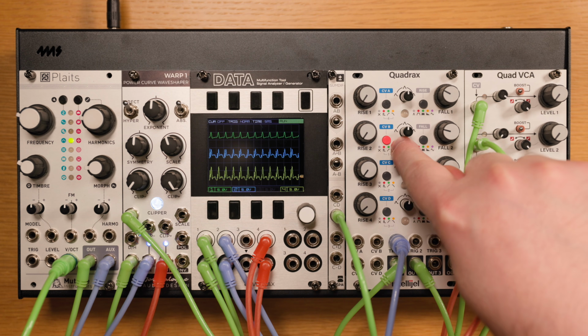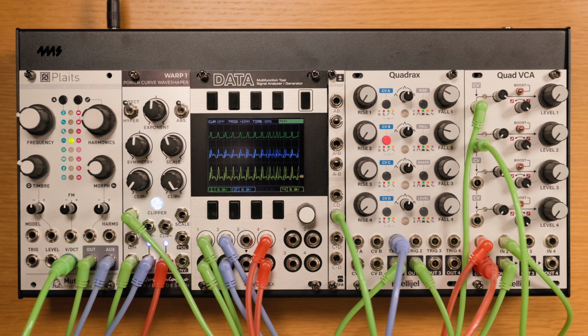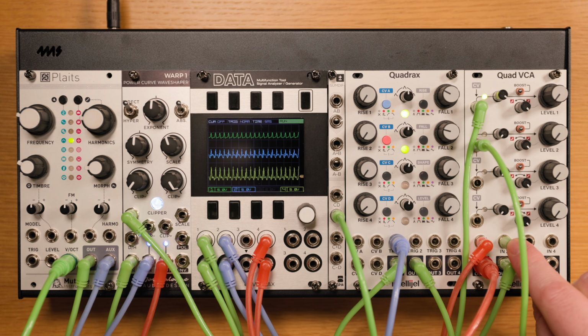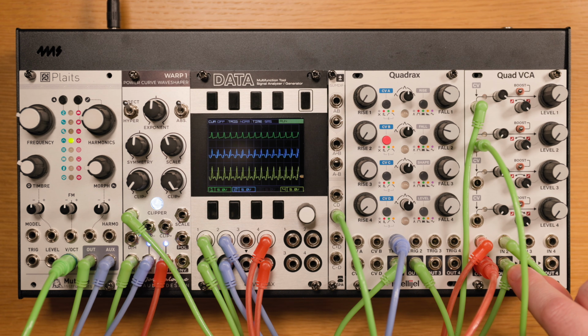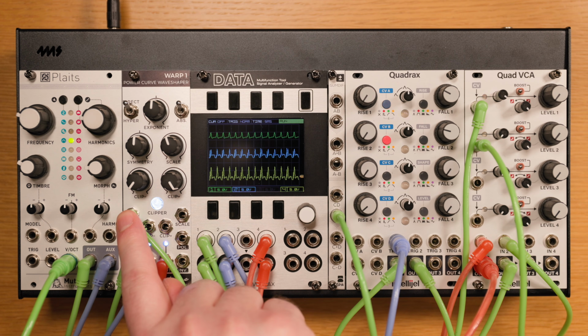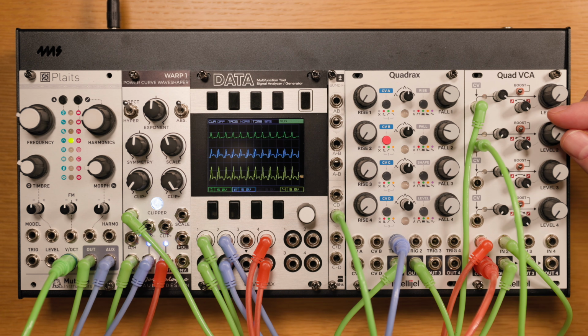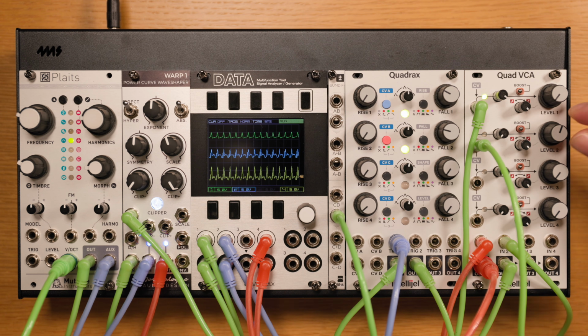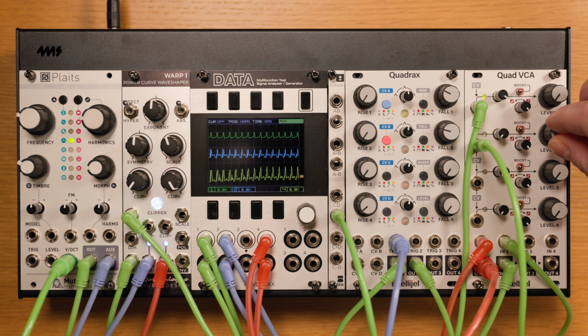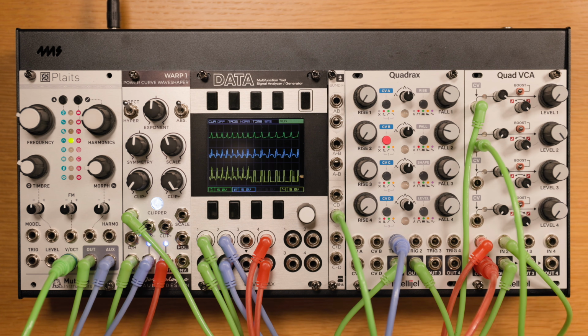I have the red mode engaged on the second channel of Quadrax, so it'll trigger at the same time as the first channel. And the output of that is going into the second channel of the quad VCA, which I'm just using for attenuation, and we're sending the final envelope into the exponent input on Warp 1. So as I start to bring in the level, that second envelope will be increasing the value on the exponent, essentially giving us that overdriven soft clipping. Let's bring it all the way up for maximum effect.